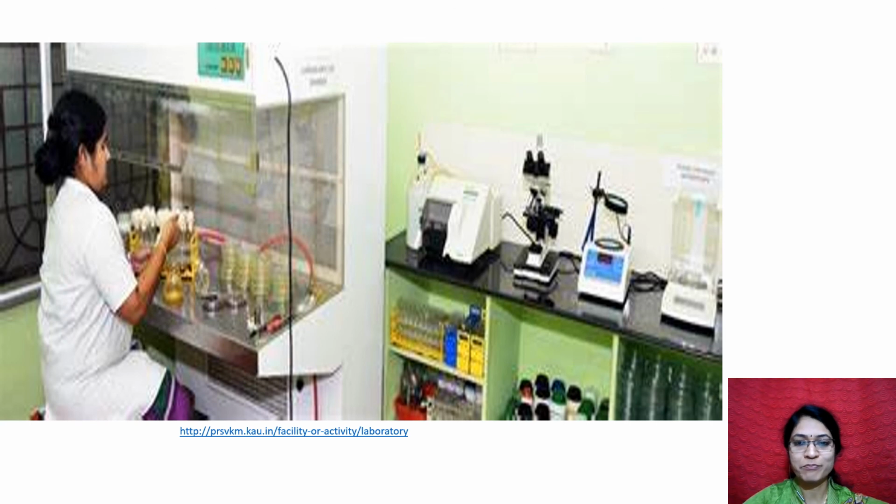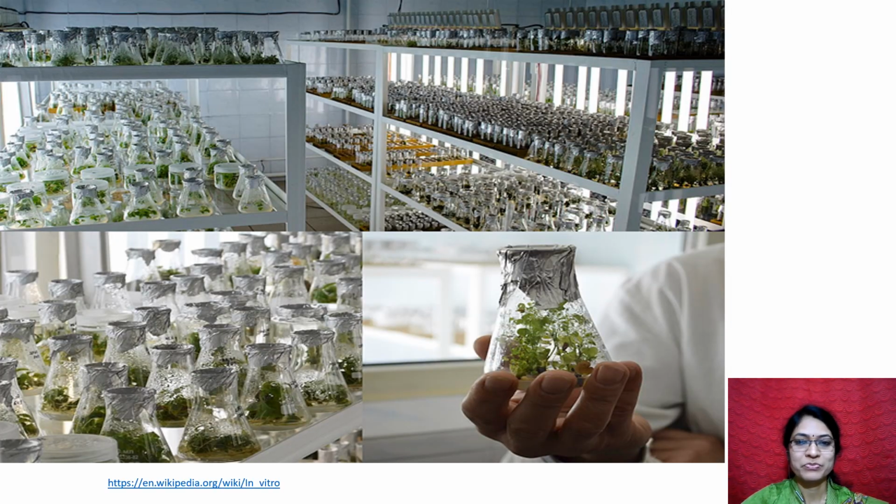Here are some pictures. You can see this is laminar airflow, and she is working with some of the culture tubes. This is the laboratory or transfer area. This is the plant tissue culture laboratory. Here many racks are there.